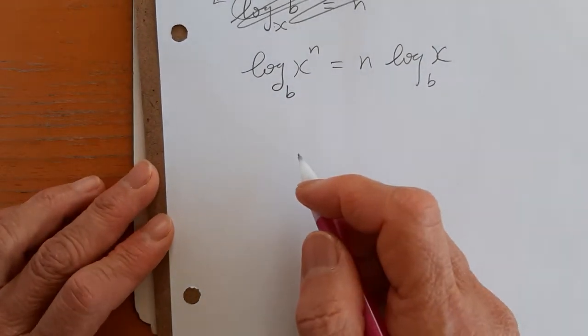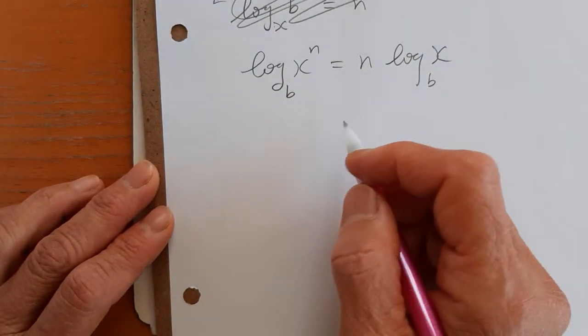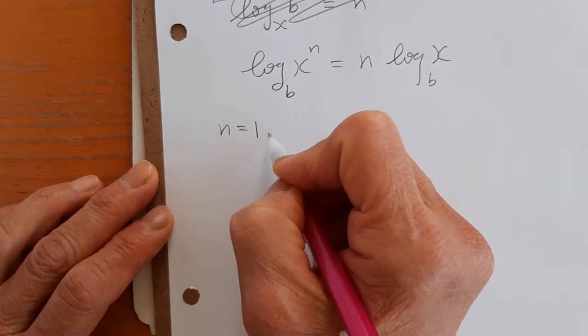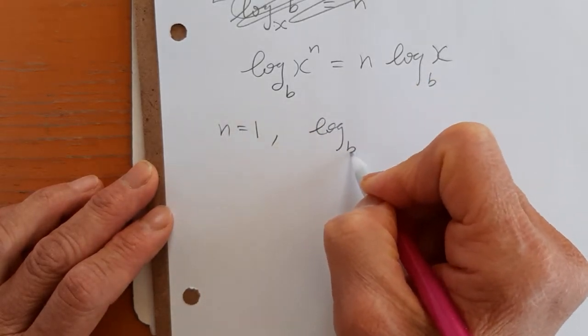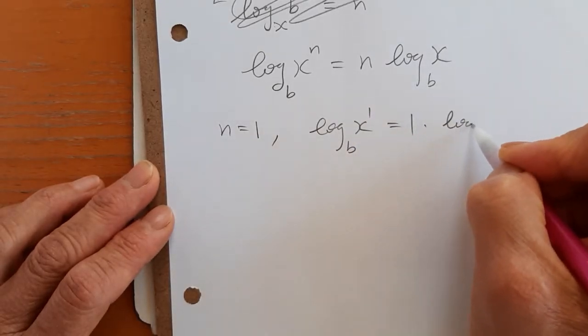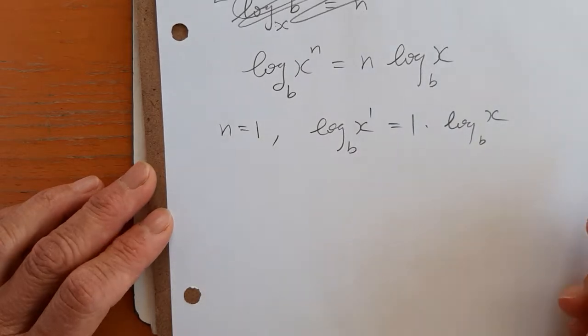So how to prove this? If n equals 1, then the left side is log of x to the power 1, equal to the right side. They are equal, no problem.